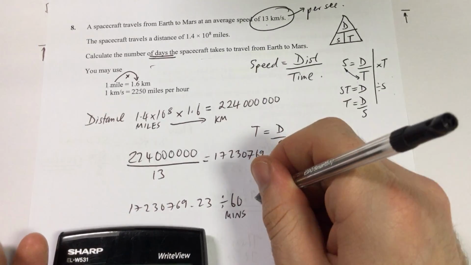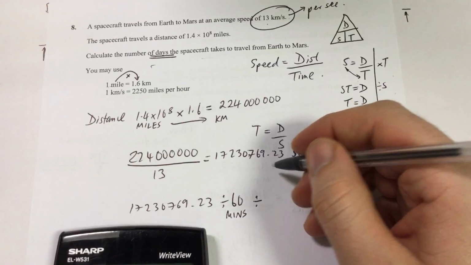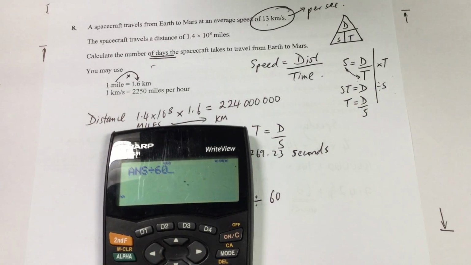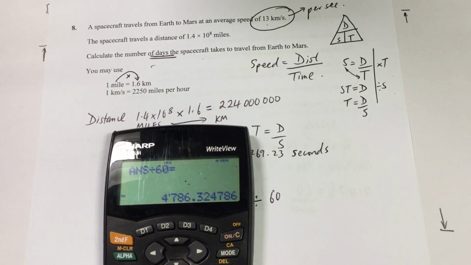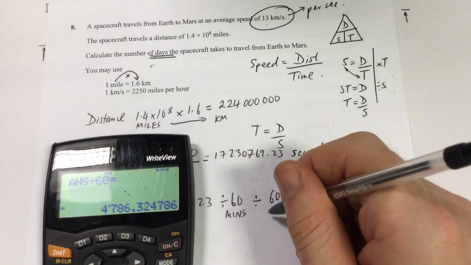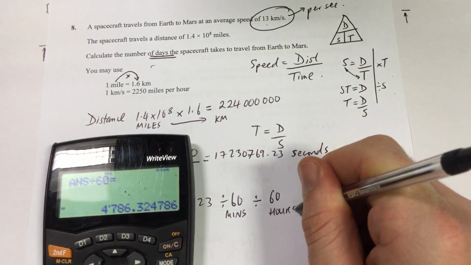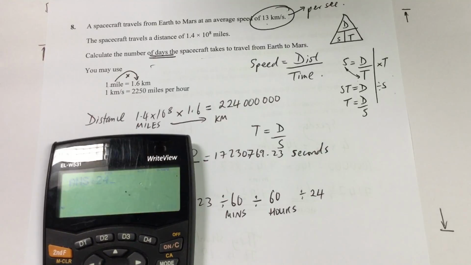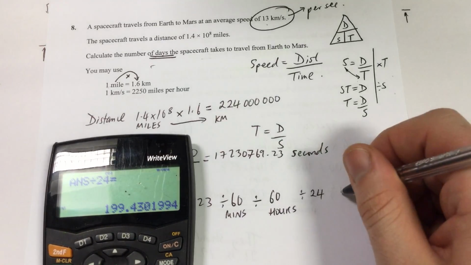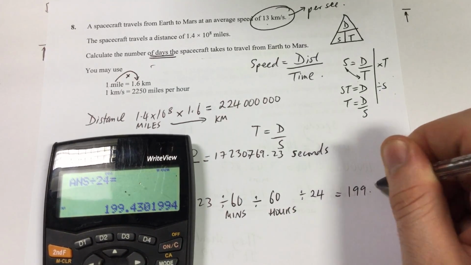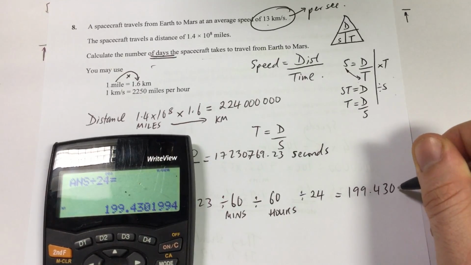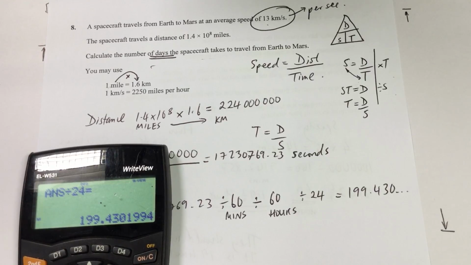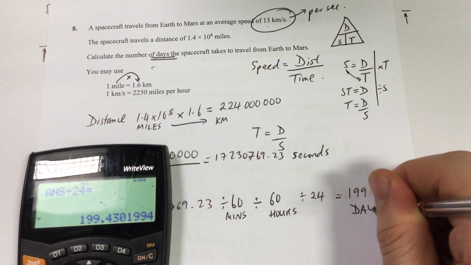Then I'm going to turn it into hours. There's 60 minutes in an hour, so divide by 60 again. So I've got this value, but that's hours. I don't want it in hours, I want it in days, so then I'm going to divide by 24. That turns it into 119.430 and so on. That's my final answer in days.